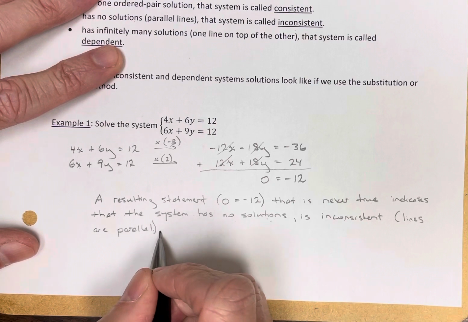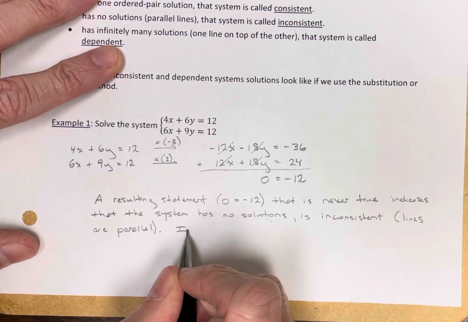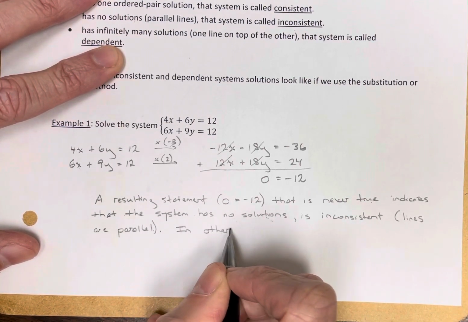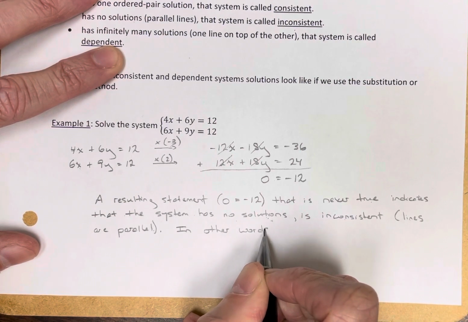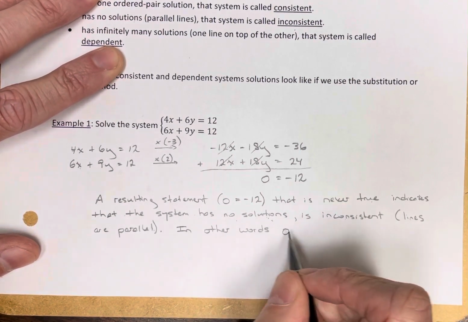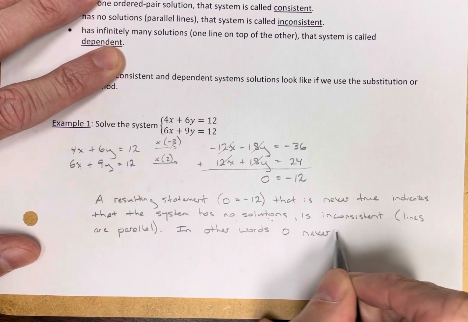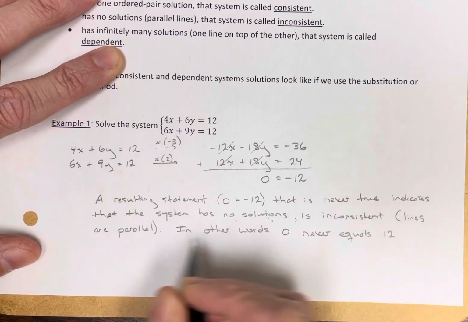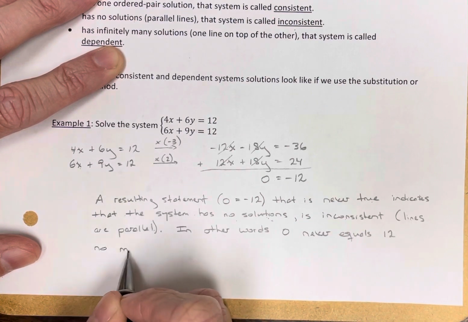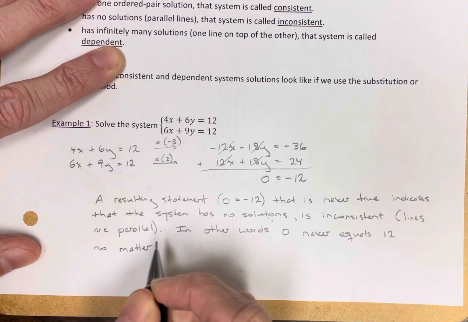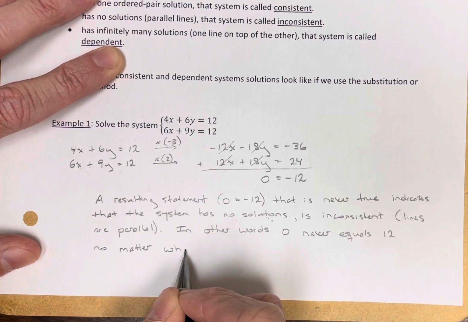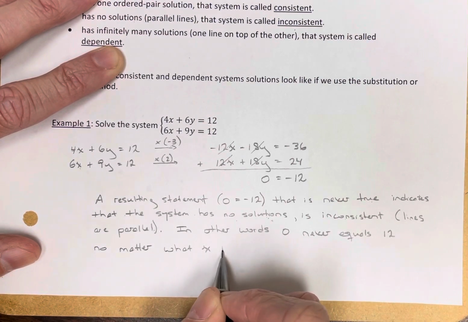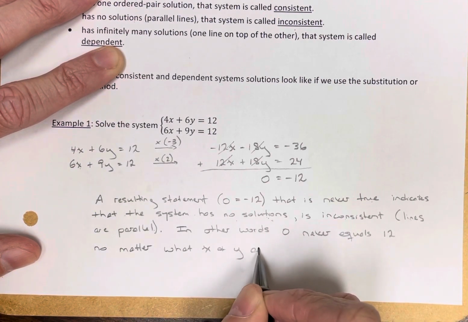Okay, I got to put parentheses around that. In other words, zero never equals 12, no matter what x and y are.